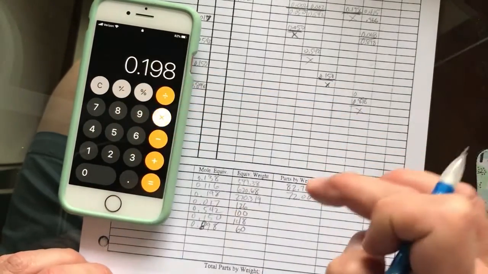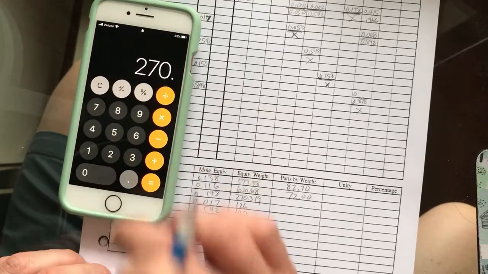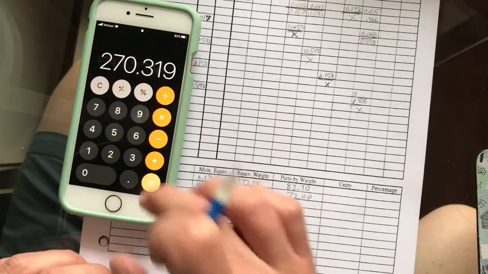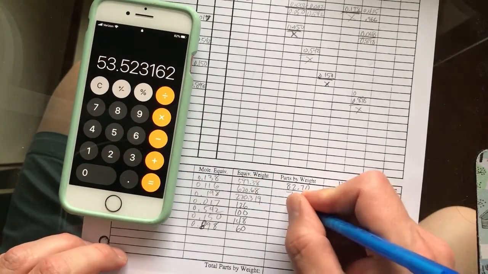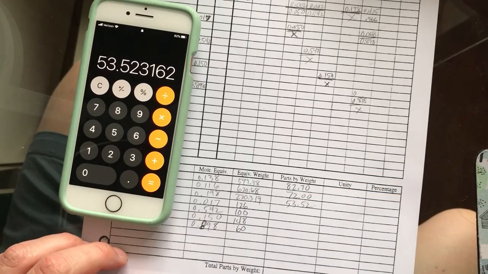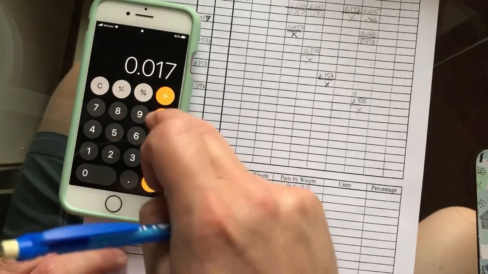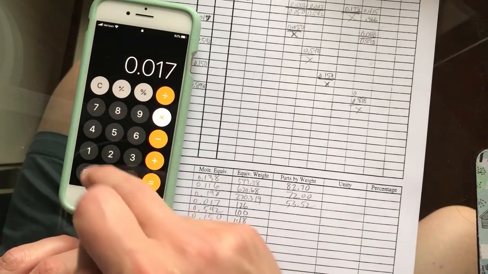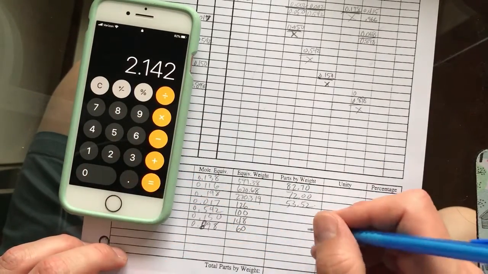Okay, 0.198 times 270.319 is 53.52. 0.017 times 126 is 2.142.